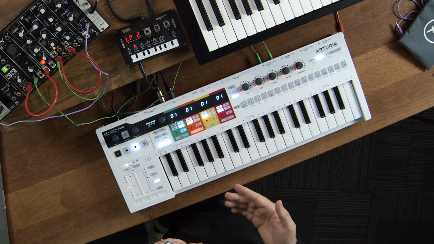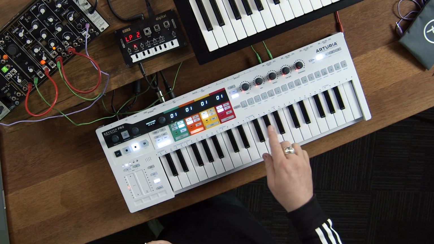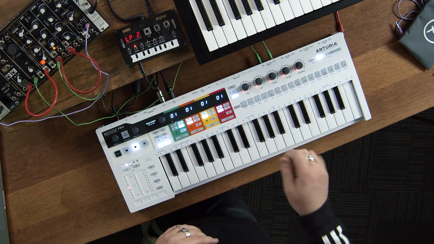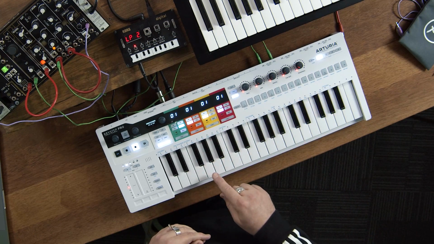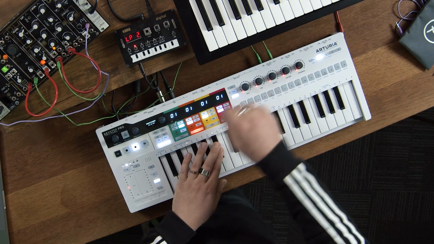One of the really cool things about this is you're actually able to record this as automation, so it will record your parameter movement throughout your sequence.